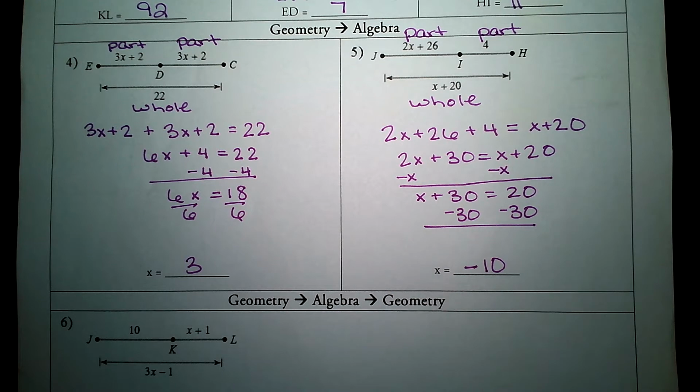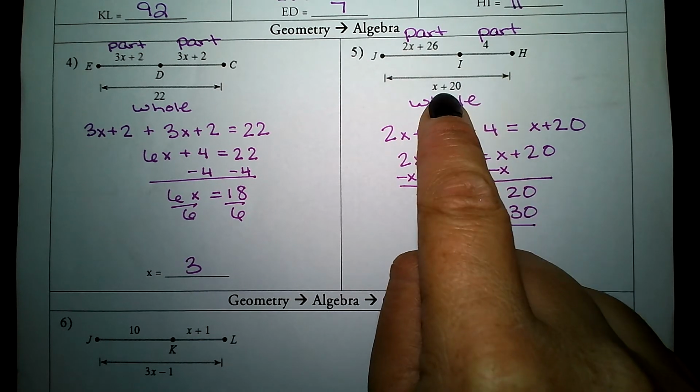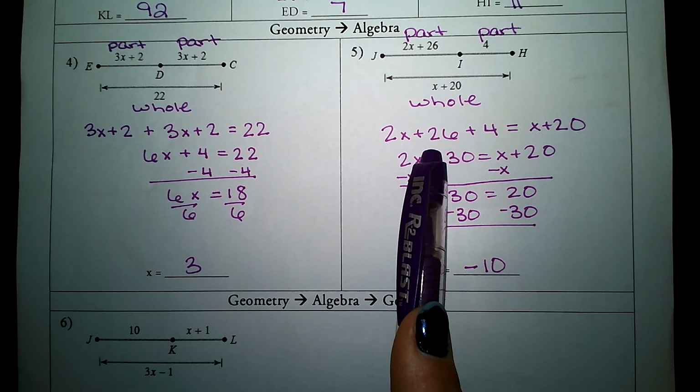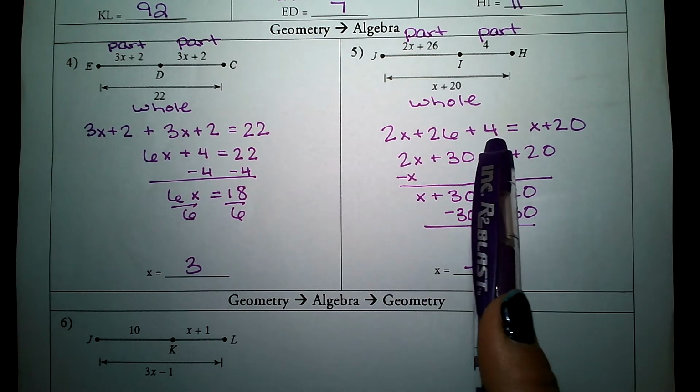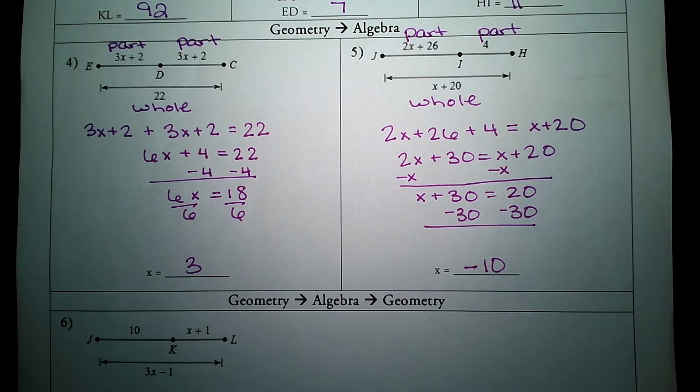Okay, let's see how you did. If I'm following the segment addition postulate, then part plus part equals whole. So my first part is 2x plus 26, the second part is 4, and the whole length is x plus 20. So here's my equation, 2x plus 26 plus 4 equals x plus 20. In solving for x, there's a lot of combining like terms, moving all the variables to one side, moving all the numbers to the opposite side to complete the solve, and I get x equals negative 10.